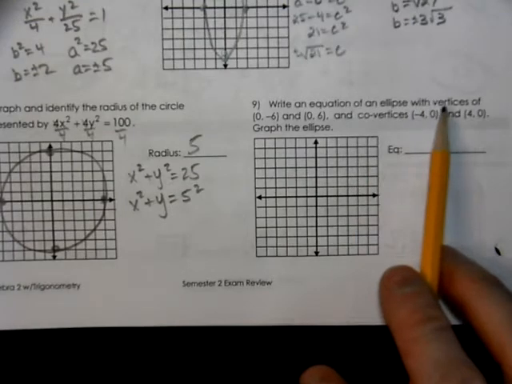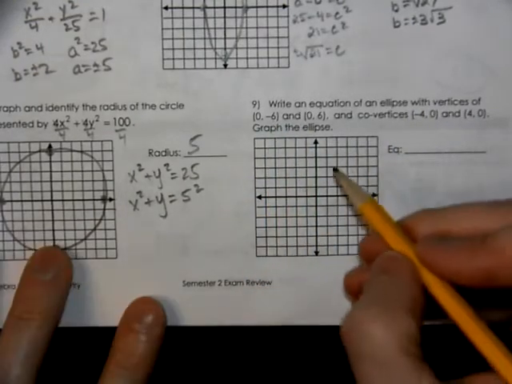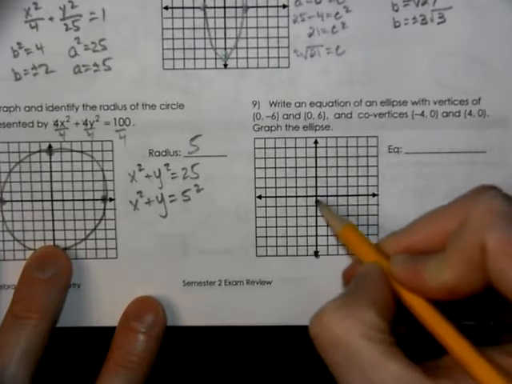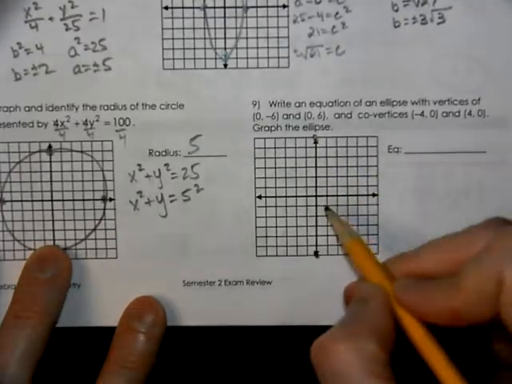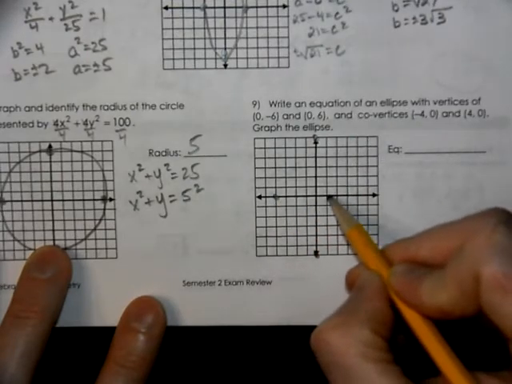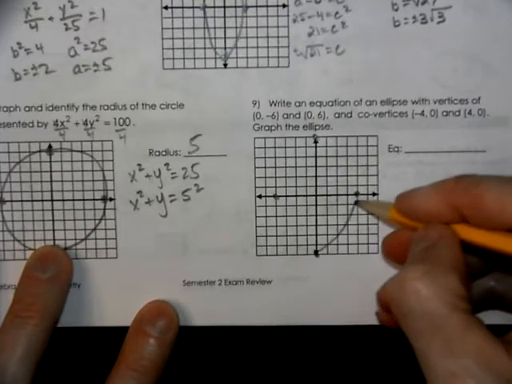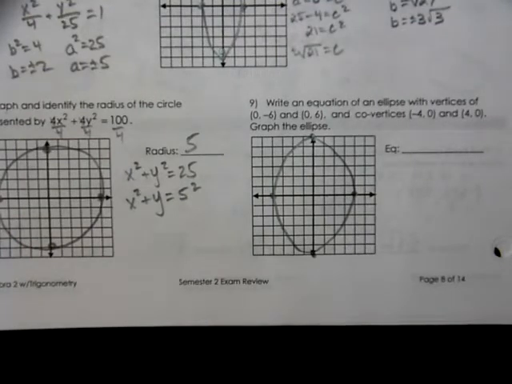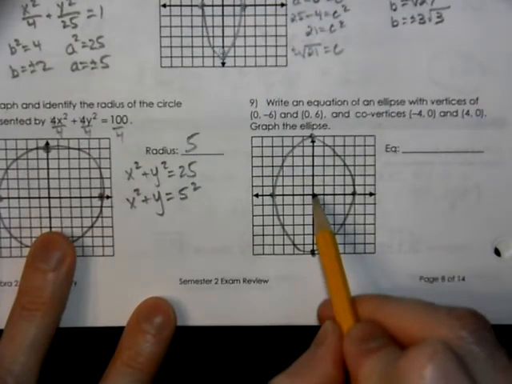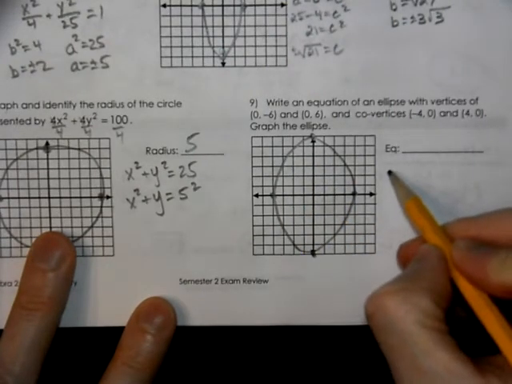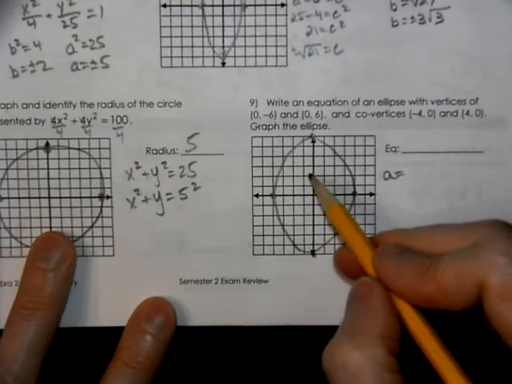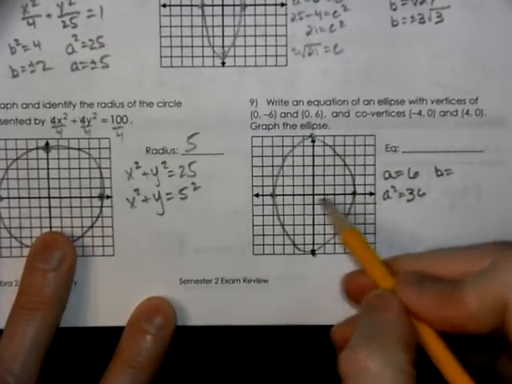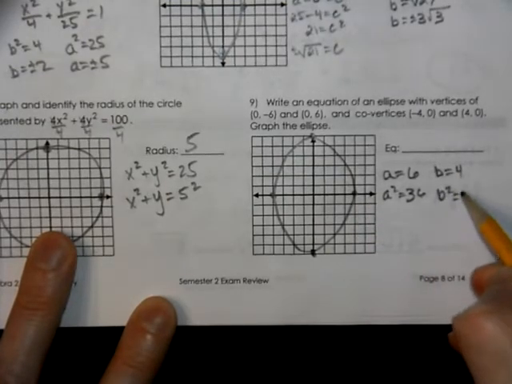Write the equation of an ellipse with the vertices of 0, 6 and 0, negative 6, and the co-vertices negative 4 and 4. To write our equation, we need to know what the center is. Well, the center is at 0, 0, because it's halfway between. The a value is the distance to the vertices, which is 6, so a squared is 36. The b value is the distance to the co-vertices, so b squared equals 16.